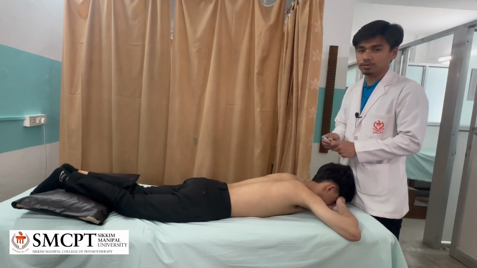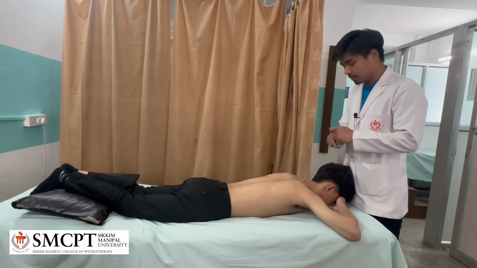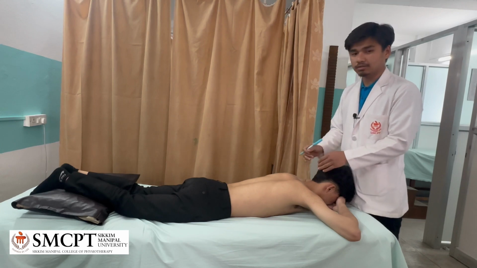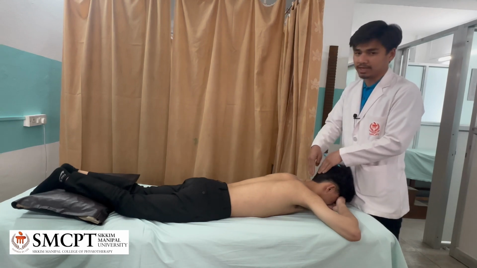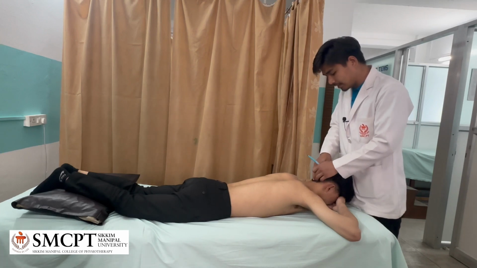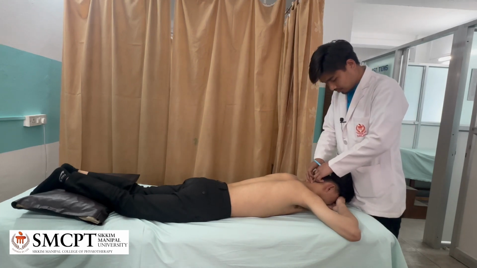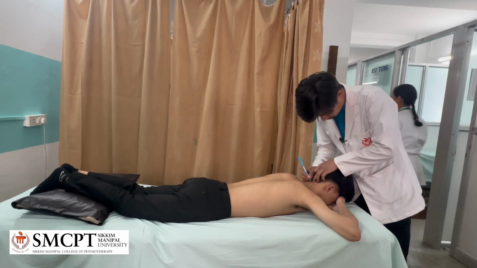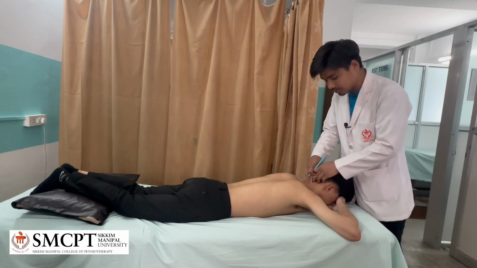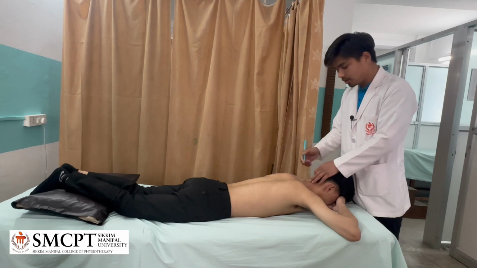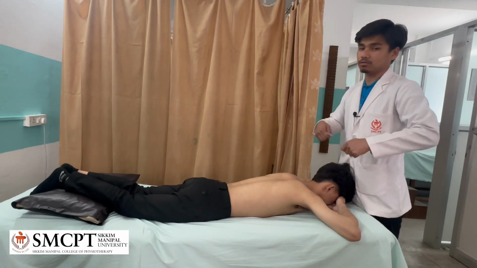For the therapist's convenience, it is suggested to use a marker to mark the area or the landmarks, so that for other glides it won't be necessary to palpate again and again. If we marked it earlier, as this is C2 and this is C3, I'll be marking on C3. Likewise, whichever bone or area you want to mobilize, you can mark it and give the mobilization.